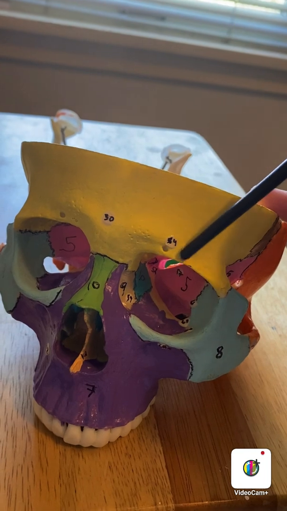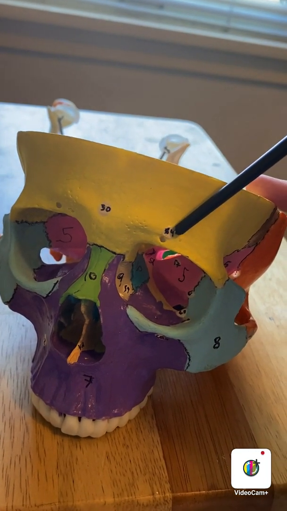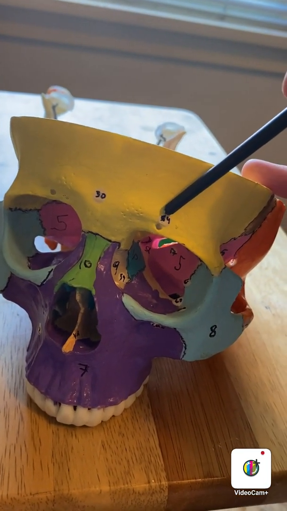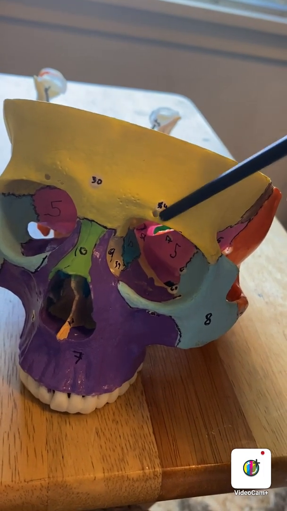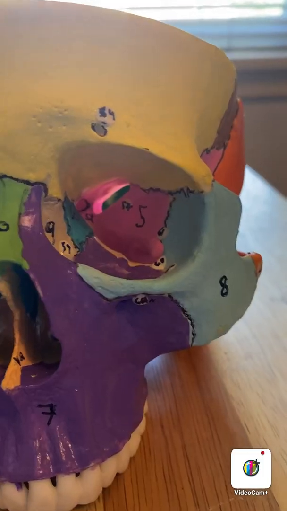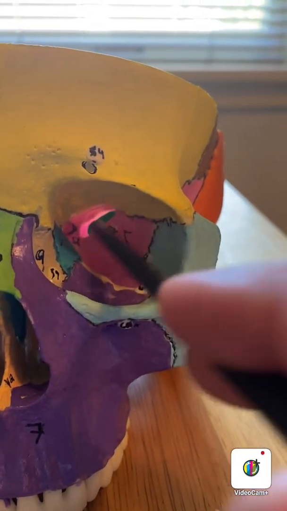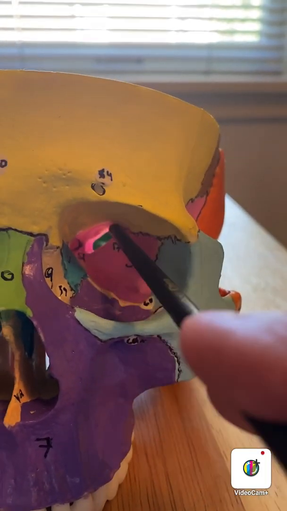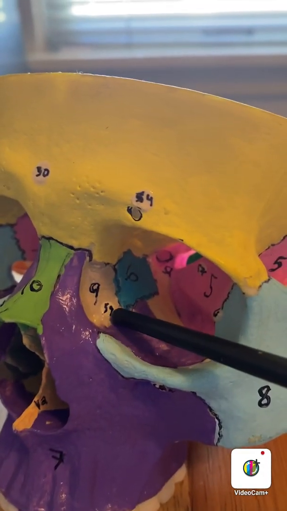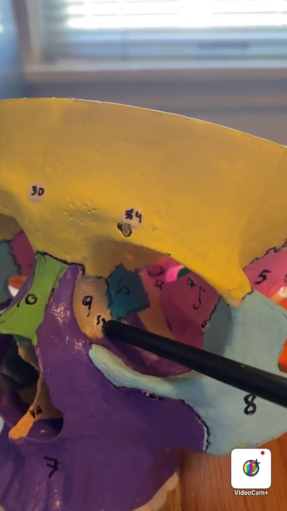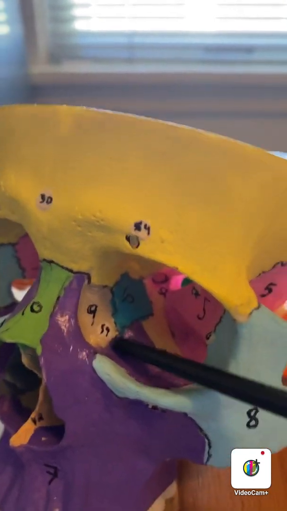And on the frontal bone, we have 34 or 54, which is the supraorbital foramen or notch. And back in the orbit, we can see 53, the superior orbital fissure, as well as 59, which is the nasolacrimal foramen.